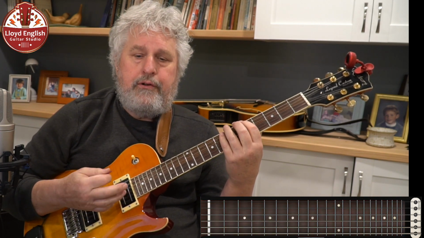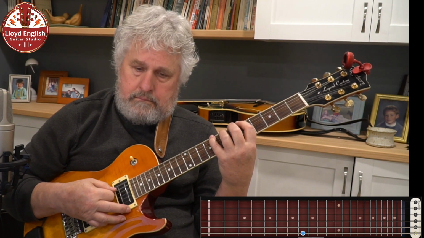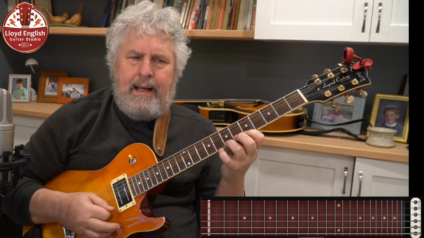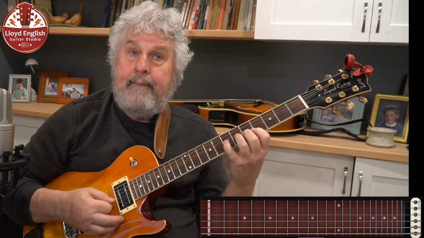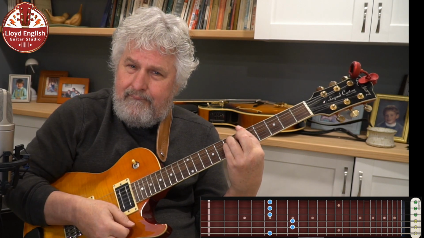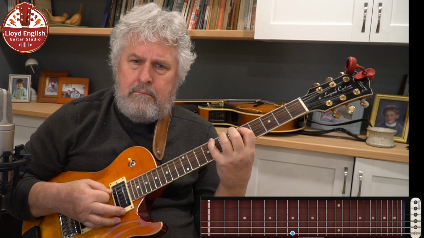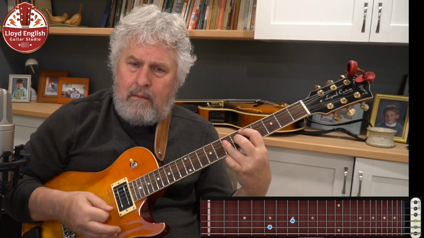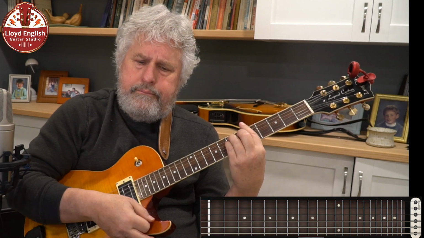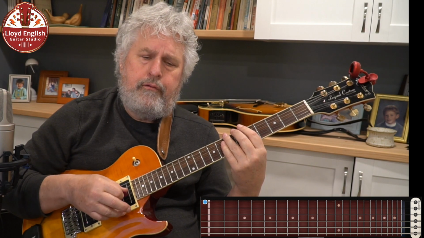Now let's go to the minor modes, and we're going to start with the Dorian being the brightest minor mode. The Dorian is just like a Mixolydian mode with a flat 3. It is a tonal mode. And it has that minor 1 chord to the 4 major.